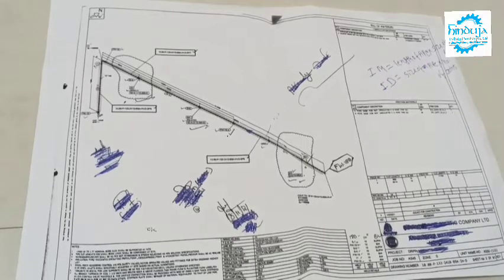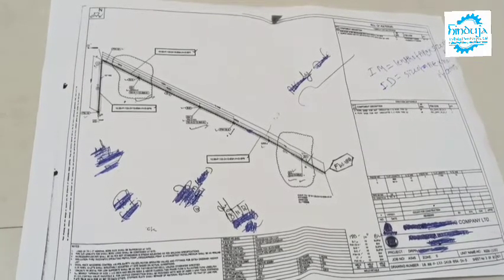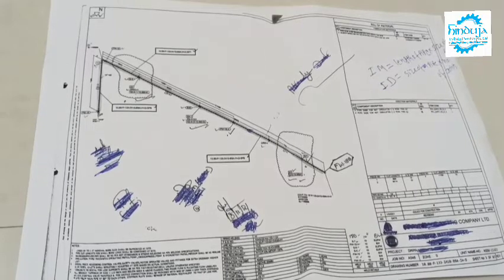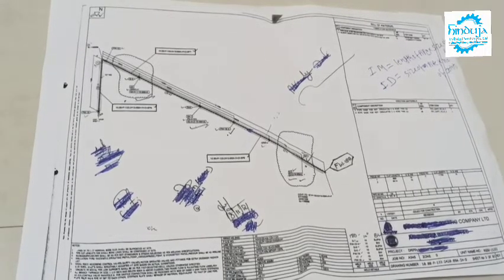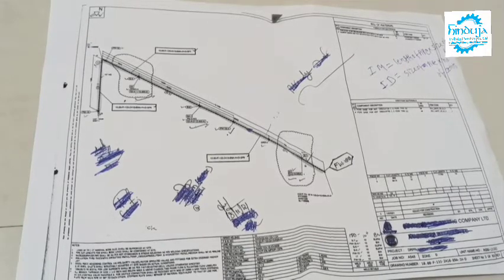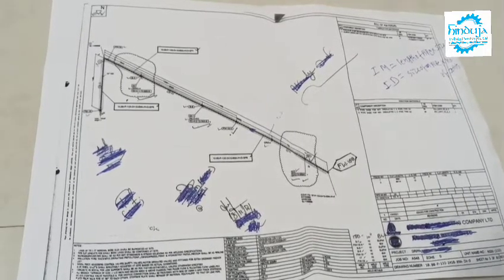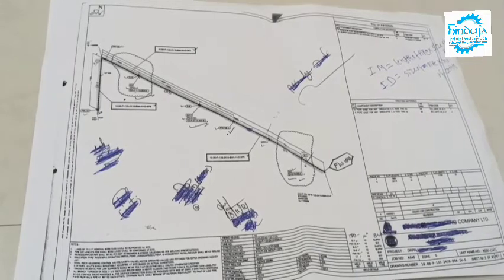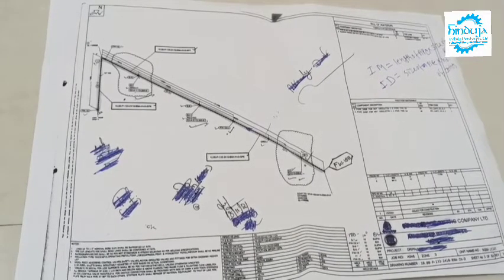Volume of water required for hydro test, the formula is equal to pi into pipe dia in meter square into length of pipe. So all the formulas I will mention in the description.